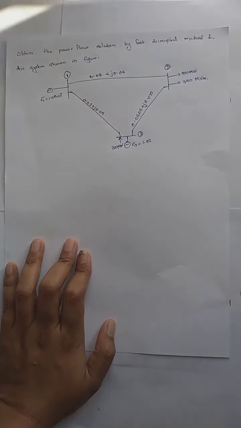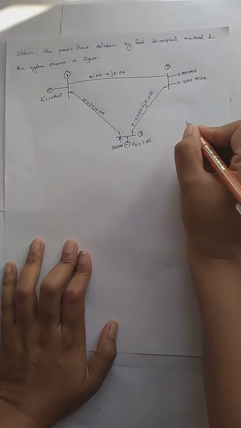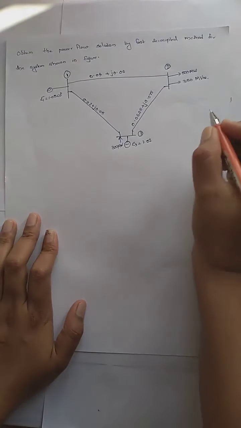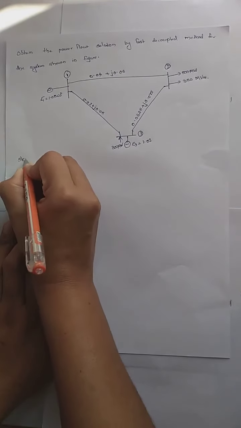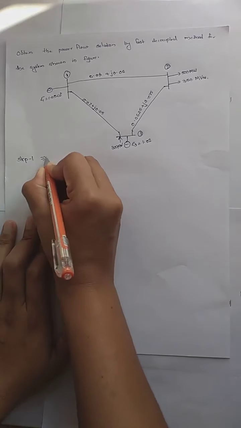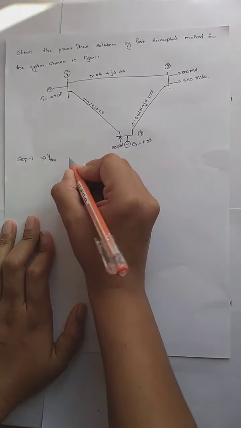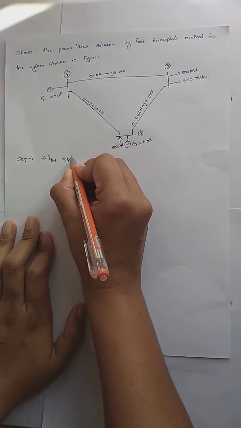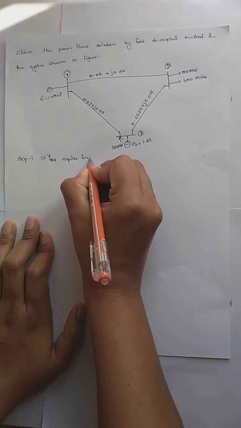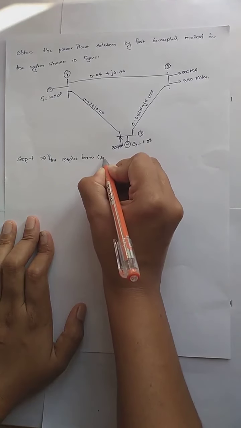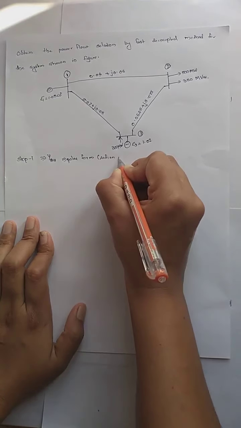Before moving on to the problem, I have to explain the steps. Step 1, we have to form a Y bus. First we get the Y bus in rectangular form, and we also convert it into polar form, with the calculator in radian mode.